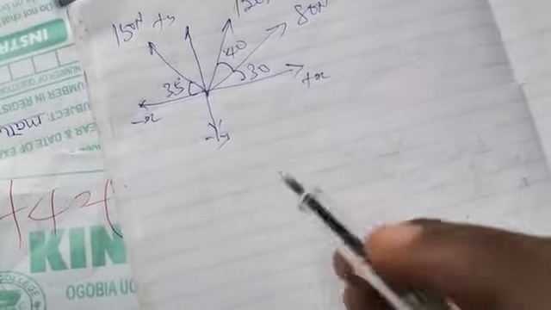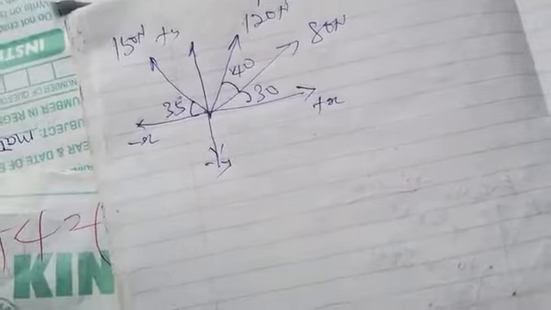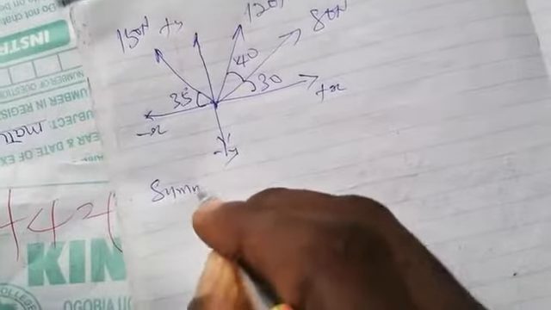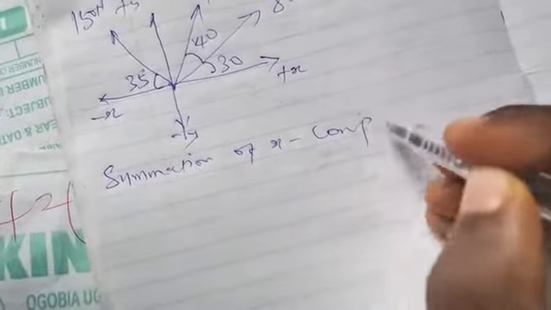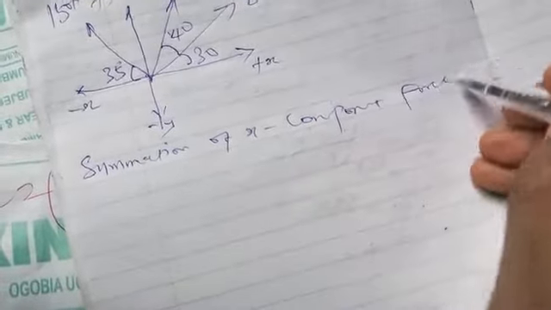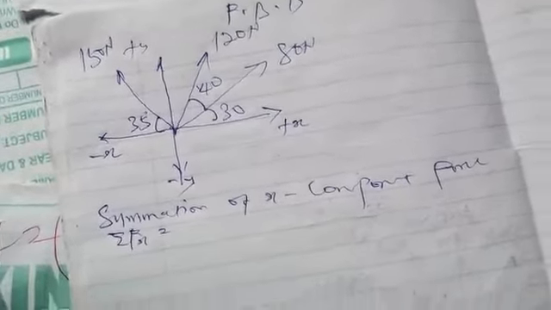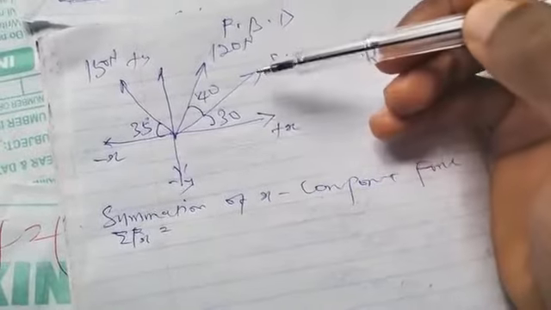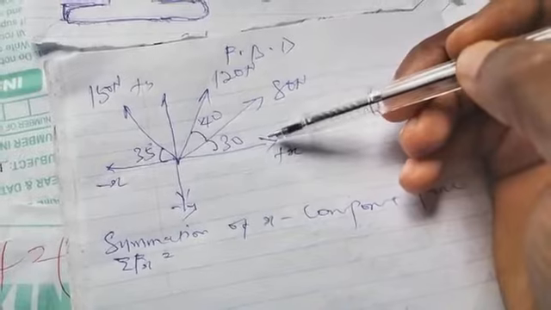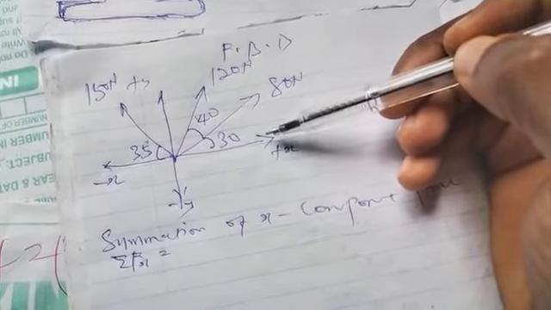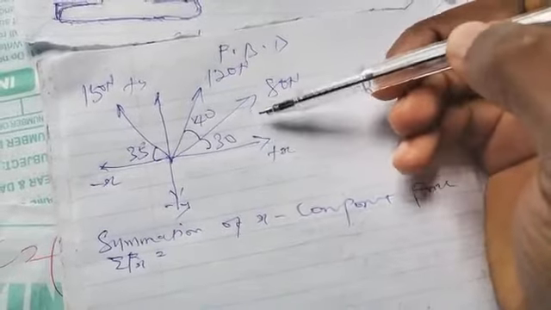So we'll take the summation of horizontal forces at once. So the summation of x component forces, summation F of x. Now from the analysis, and from the shortcut: hold the tip of the arrow, pull it till it meets the x line, and by so doing consider the angle it passes through and then consider the direction of the arrow. So if we do that, hold the tip and pull, notice that this first tip points to the right.